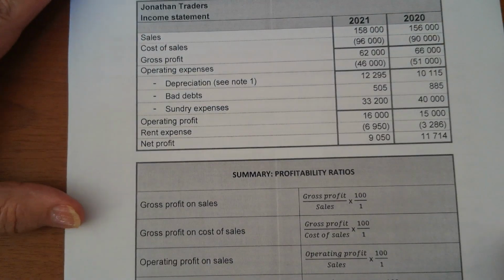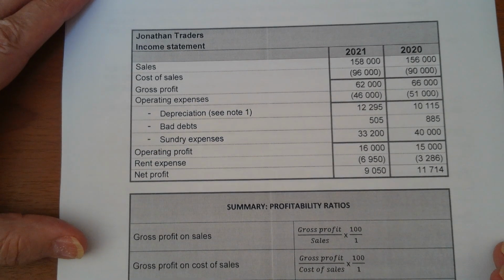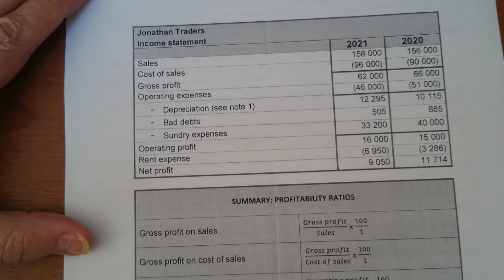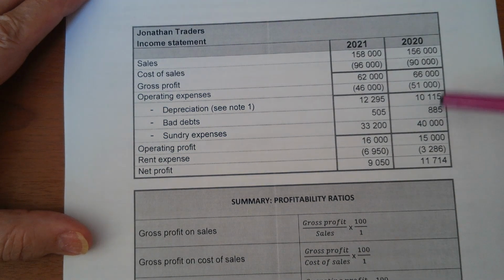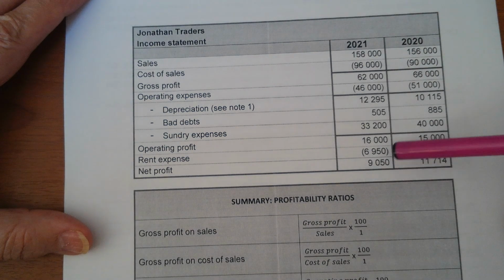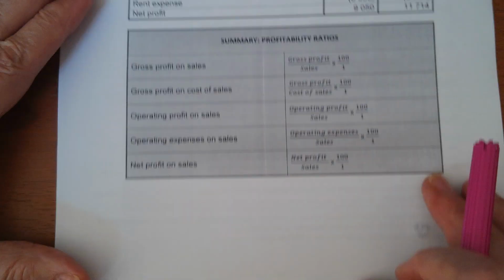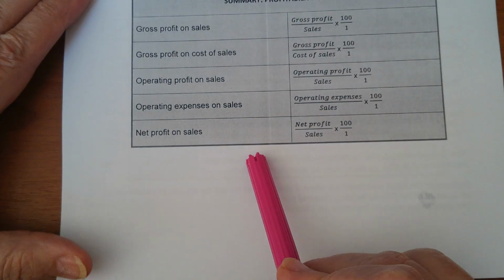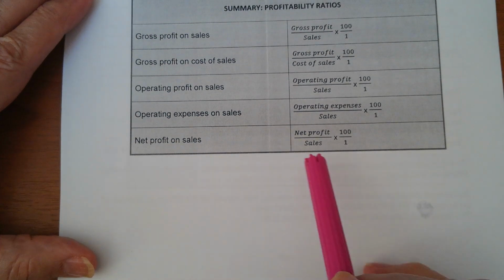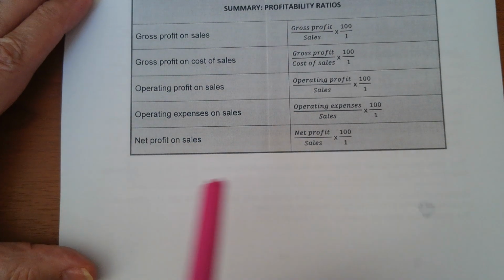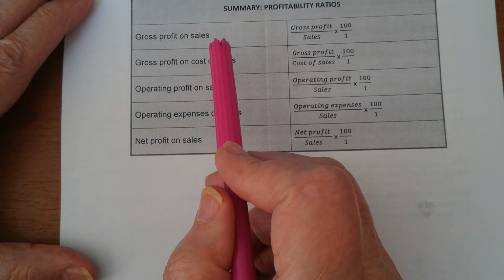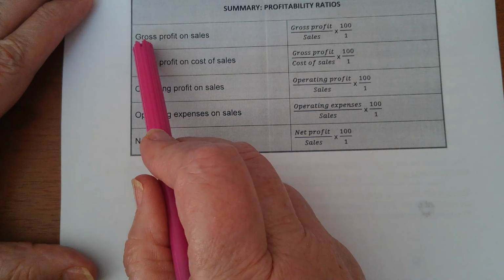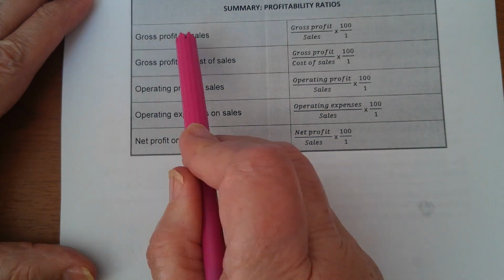When we have to calculate the profitability of the business, we will always use the income statement, because all the income and expenses are recorded in the income statement, and the net profit and operating profit is available. So it's very important that you understand these ratios, and you understand how to do the calculations. In the profitability ratios, it's easier because they say gross profit on sales.